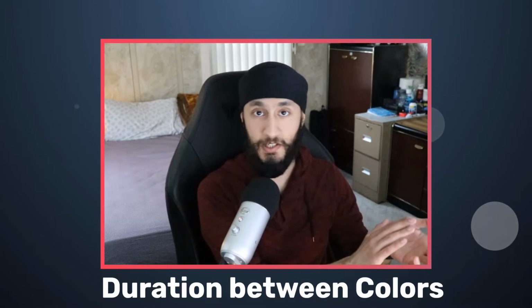And then the third one is the time it takes for it to transition from one color to the next color. So this right now I have it going, I believe, within 4 seconds. You could have it really, really long, so it takes a lot longer for the colors to transition into each other. But we're going to get into that right now.